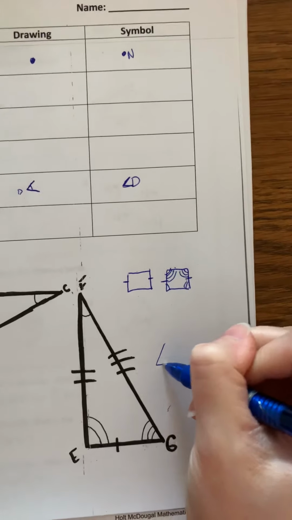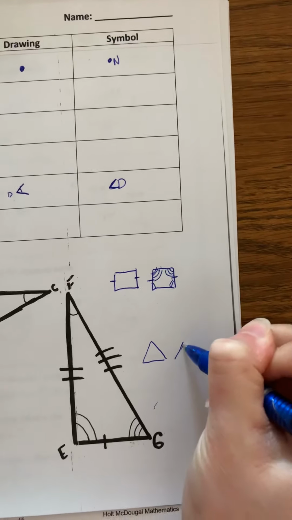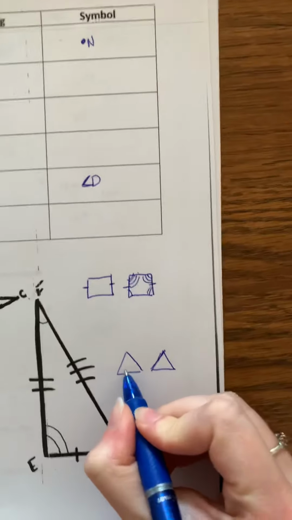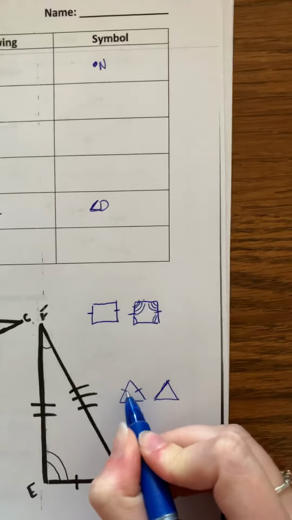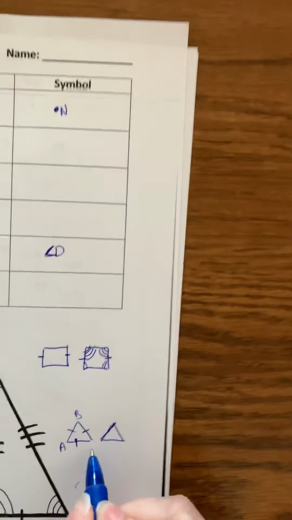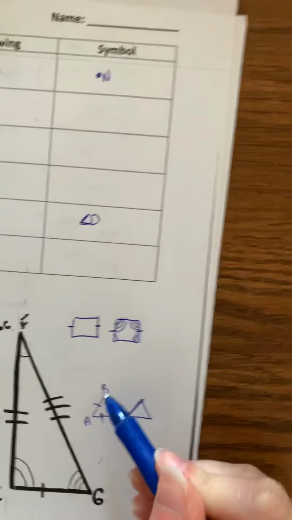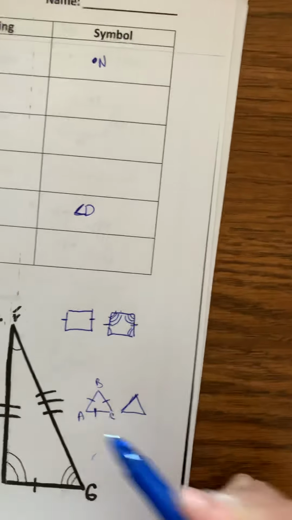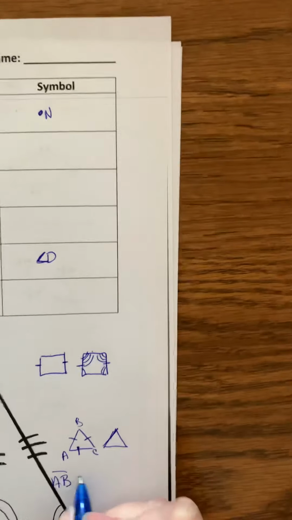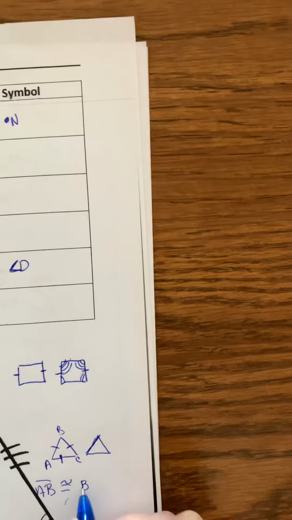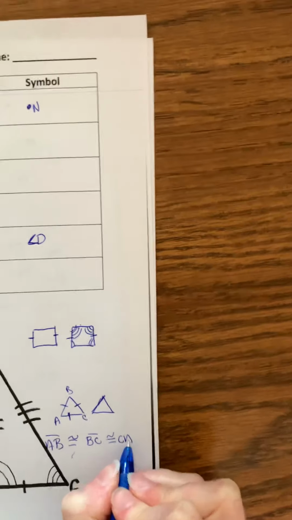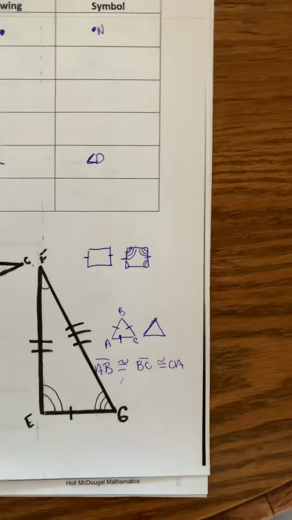Oh, and one more thing I wanted to point out. Say I had an equilateral triangle. Technically, you could have more than one line because they're all congruent to one another. Let's say A, B, C again. You could say AB is congruent to BC is congruent to CA, or AC. So that's another way you could write that.